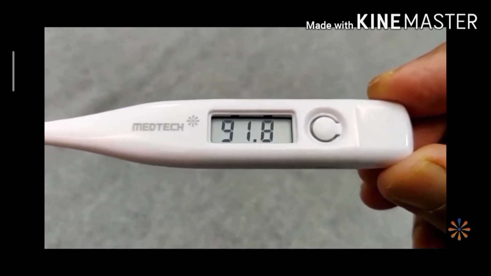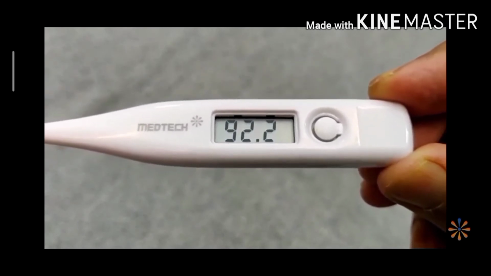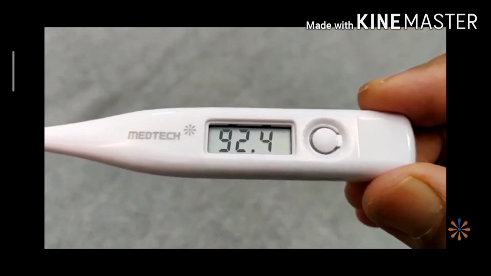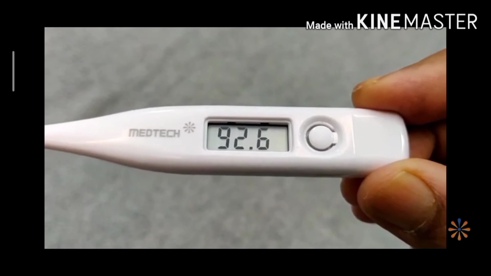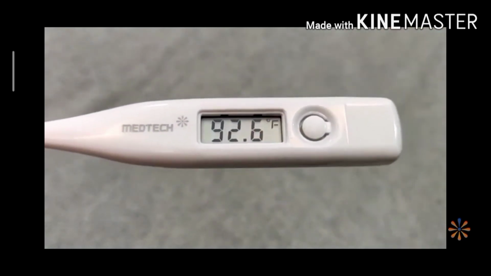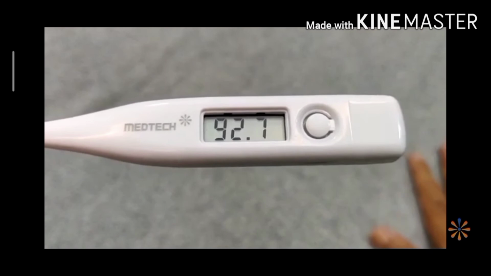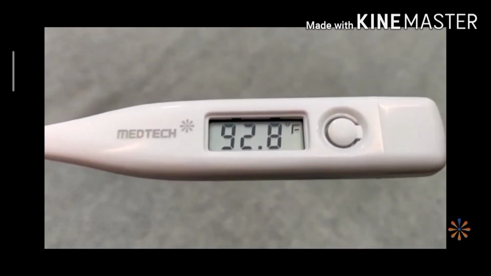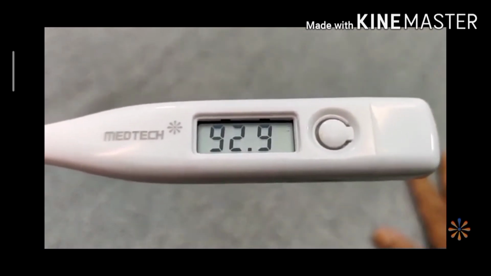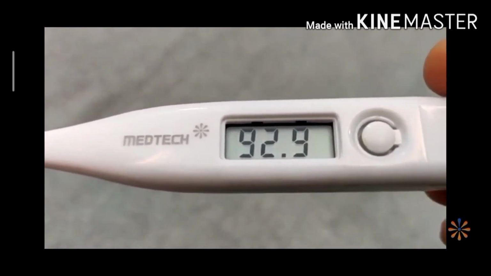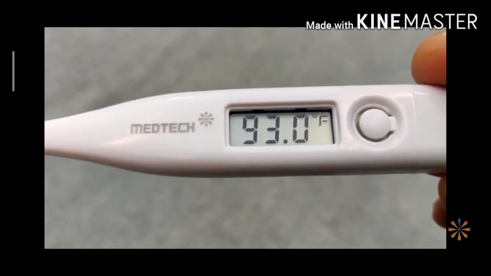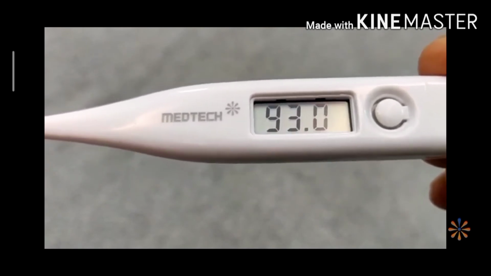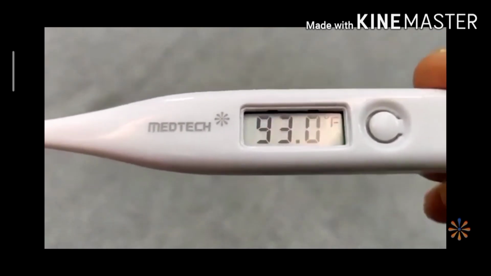Here we can observe that the Fahrenheit reading is blinking. That means it is measuring the body temperature. When it gets the body temperature, the blinking will stop and it makes a sound. So still it is blinking. That means it is analyzing the body temperature. Wait for some time to get correct, accurate results.